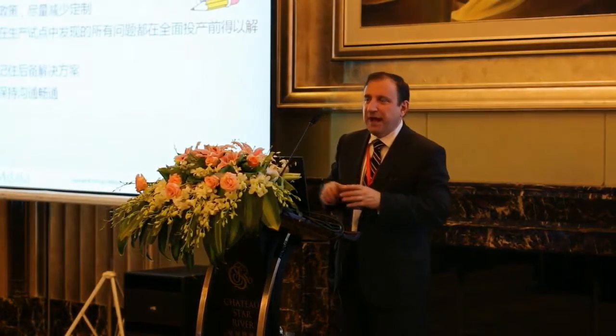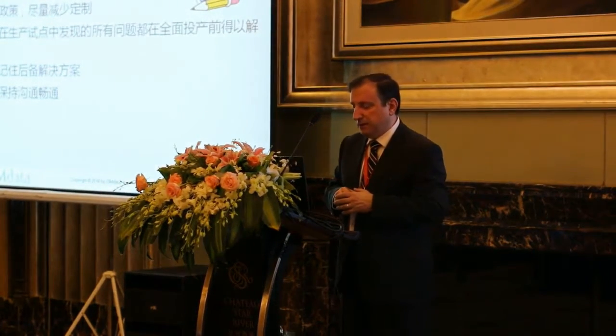That usually requires some process change. Ensure that all issues found during a production pilot are resolved before you go to rollout. If they're not resolved then, they will not be resolved when you roll it out. Always keep a backup solution, in case something happens and you have to roll back to something else. And last one, maintain communication. People will want to know what's going on.